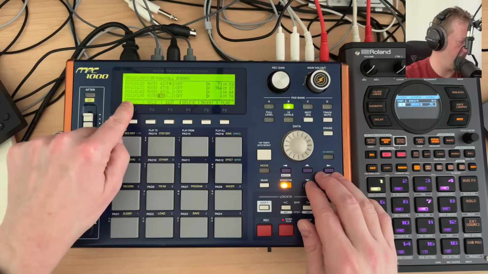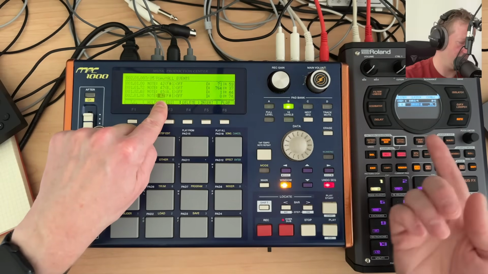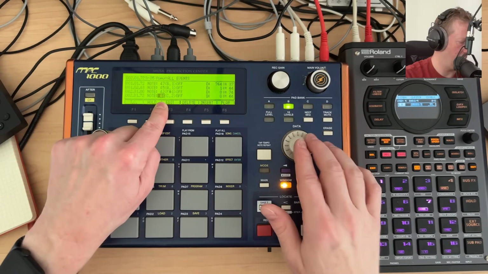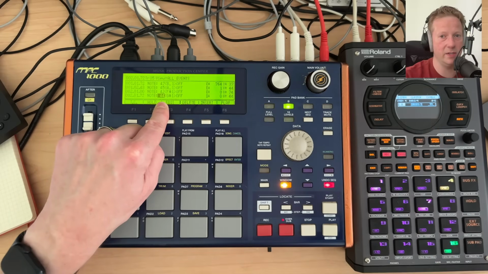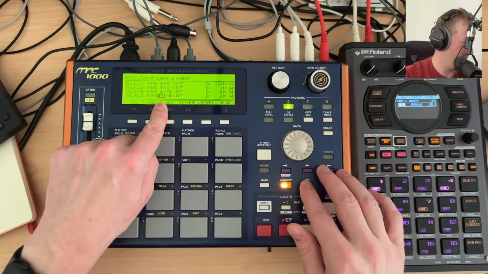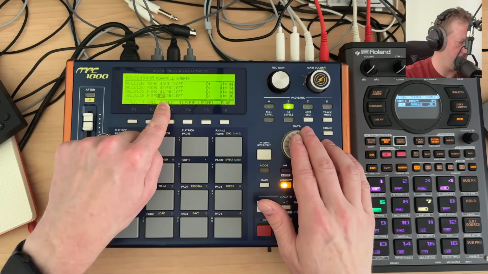We're going again, 2-0-1 is 42, 48 -6 is 42. Next up is 44, because 48 -4 is 44. And then the next one is -3, so we got 45.